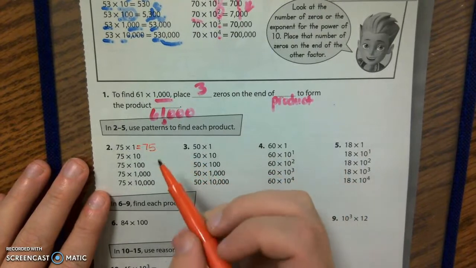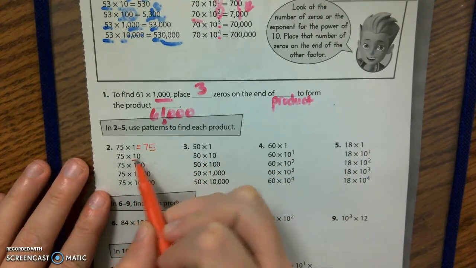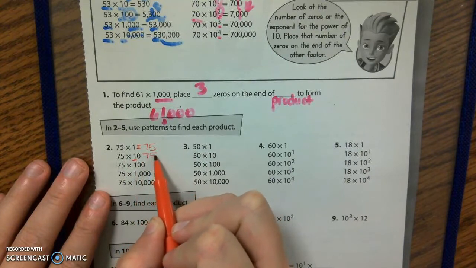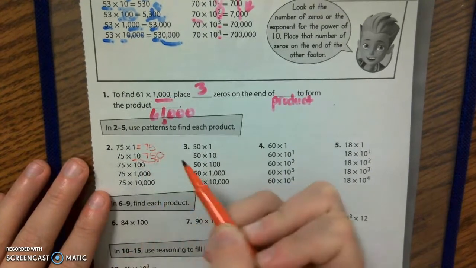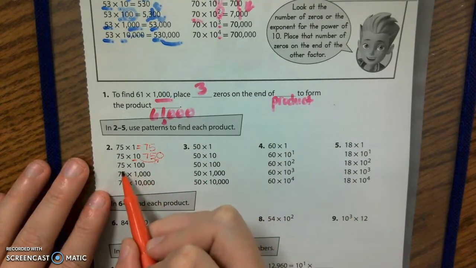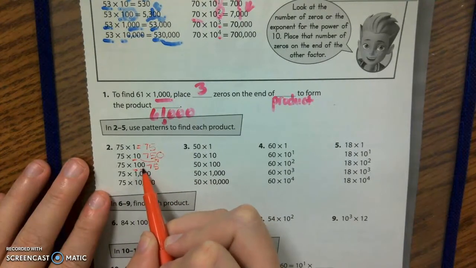If we continue, 75, and it says in 2 through 5, use patterns to find the product. So you're still finding the pattern, just like you did right here at the top. So 75 times 1, that's 75 times itself, which is 75. And then 75 times 10, well, I have a 1 right here, so I know it's going to start with 75, but I have a 0 that I have to place behind it, so my answer is 750.